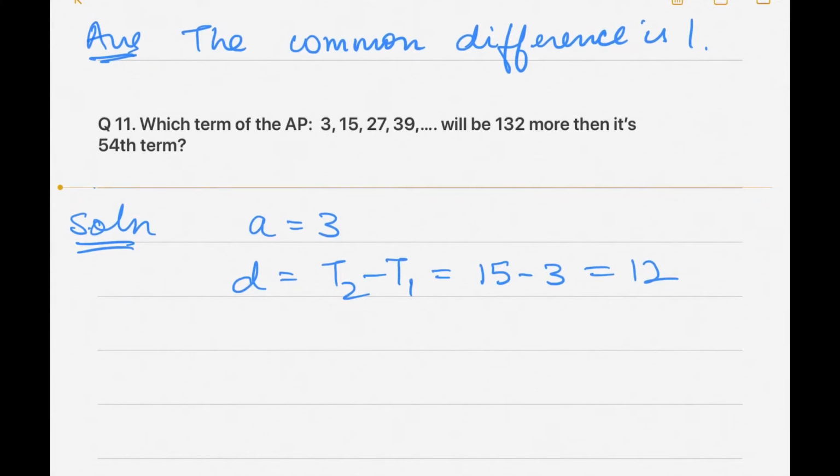So now this is given, and 132 more than its 54th term. Okay, so I know that the term which they are asking is bigger. So which term will be 132 more than it? So I would say take it as Tn, right? So that term, I have to find n for this, Tn minus T54 is 132, right? So my Tn is 132 more than the 54th term. So that means the difference between these two terms will be my 132, right?